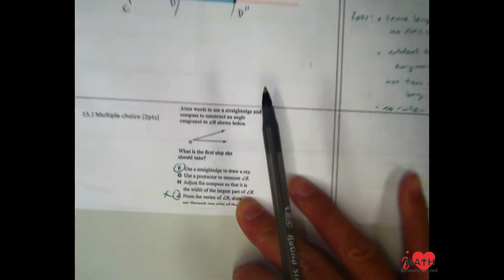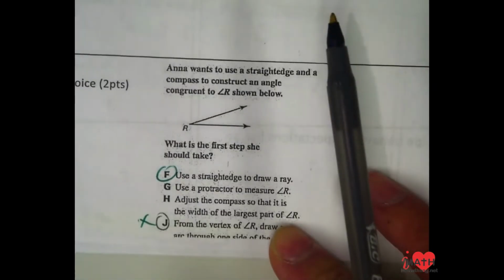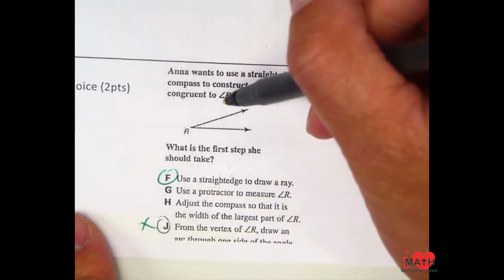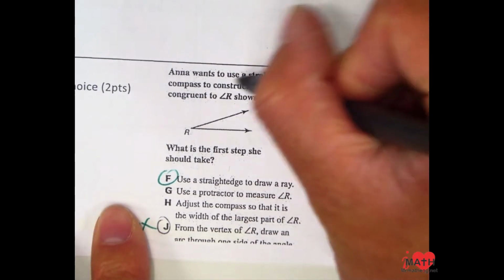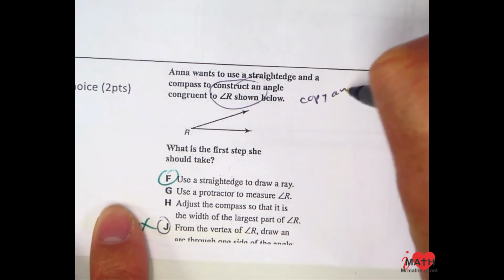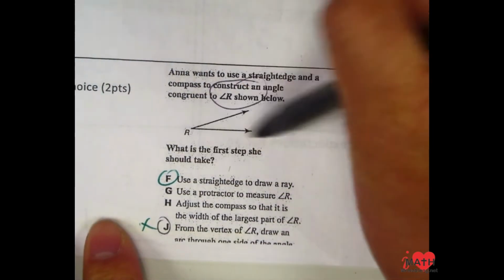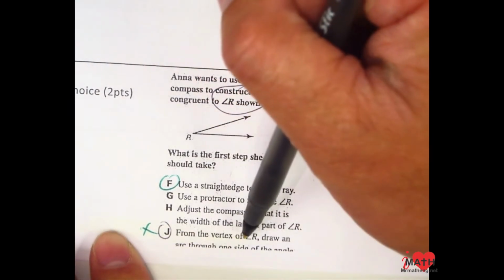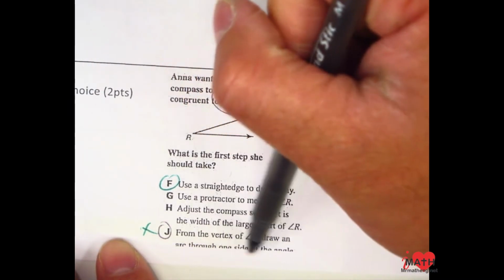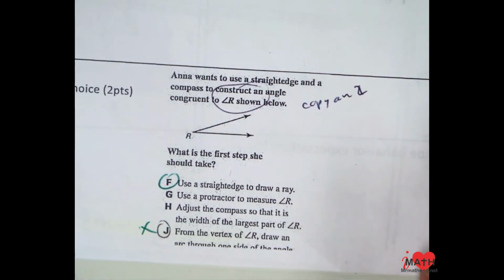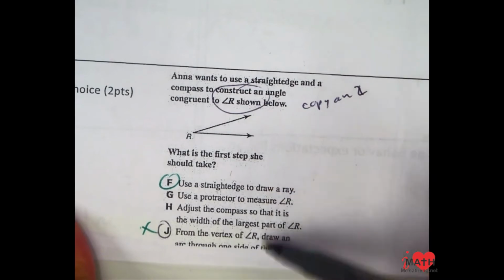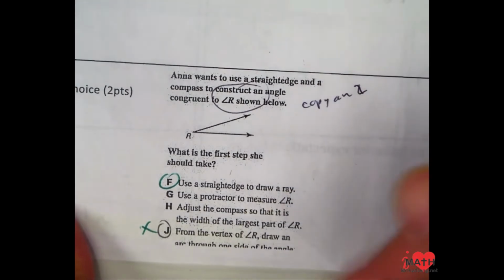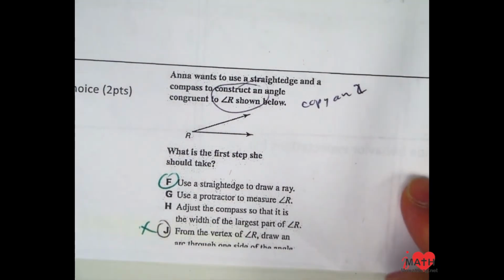Question number 15. This one got cut off. Anna wants to use a straight edge and compass to construct an angle congruent to angle R. So really what she wants to do is copy an angle. What is the first step? This one down here got cut off. It says from the vertex of R, draw an arc through one side of the angle. If you just do the construction itself, you realize these are in some random order. Once you go through the whole construction and visualize it, you can tell what they're asking for, what is the first step.